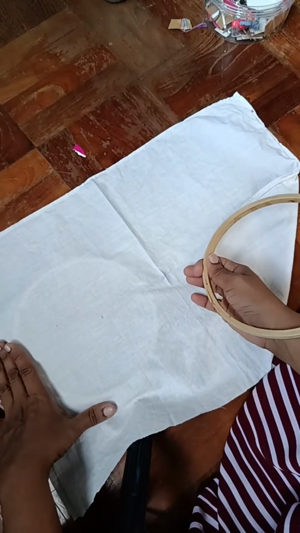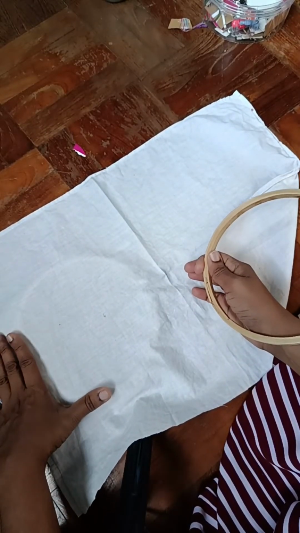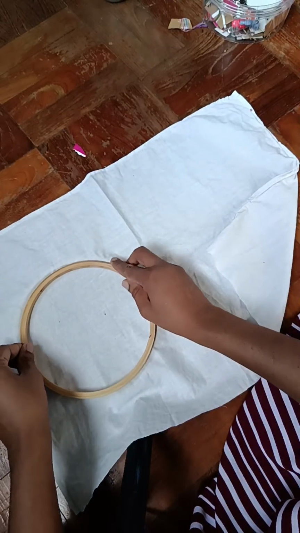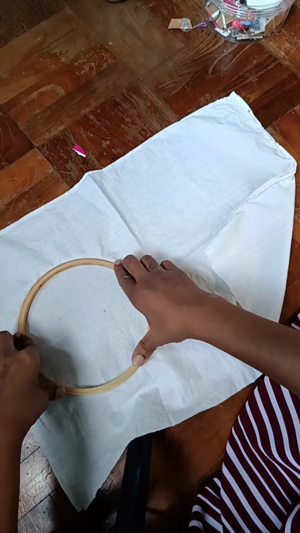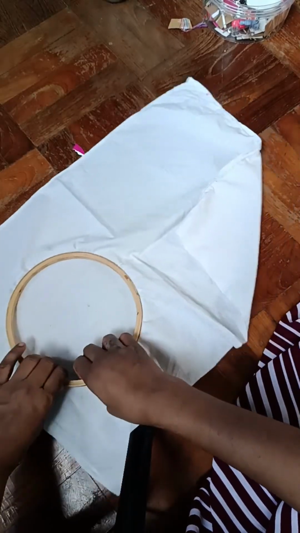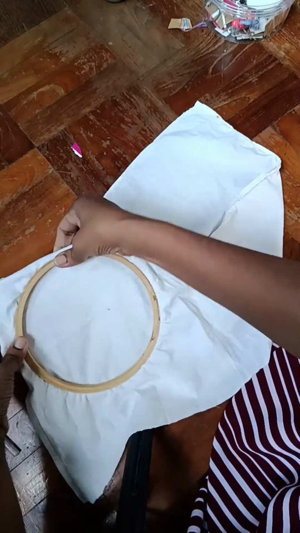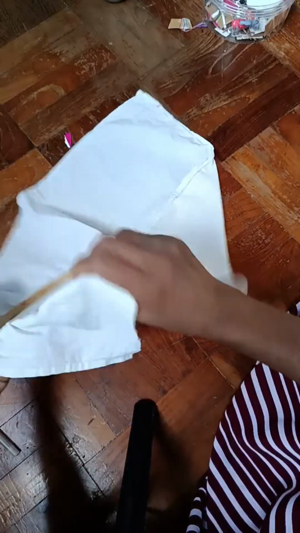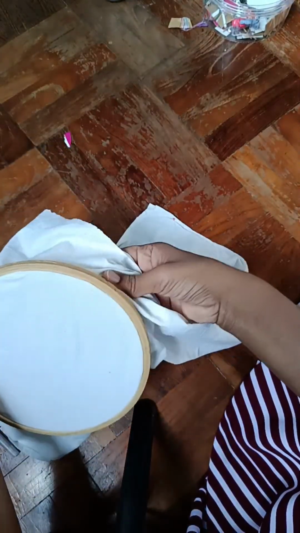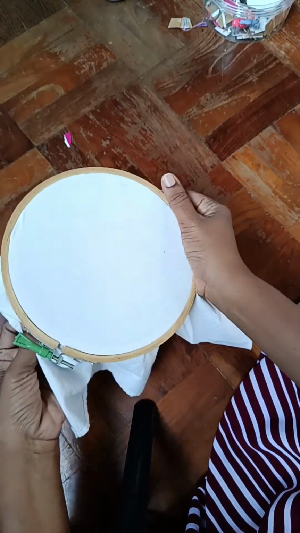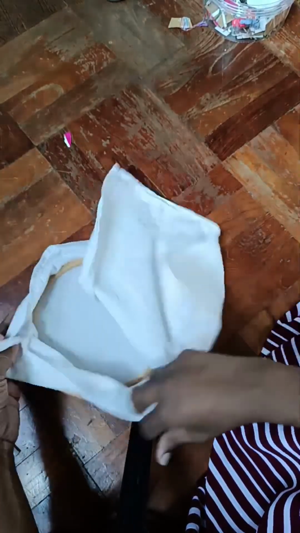So for doing the tracing, first the bigger outer embroidery hoop should be down, and the inner embroidery hoop should go upside, and we should tuck it. Like this, you should make it tight. So it should be tight.